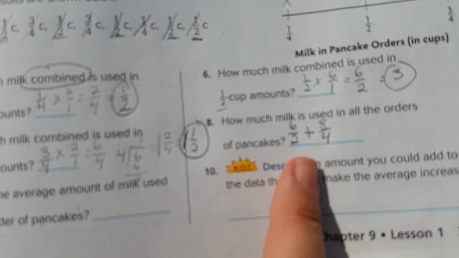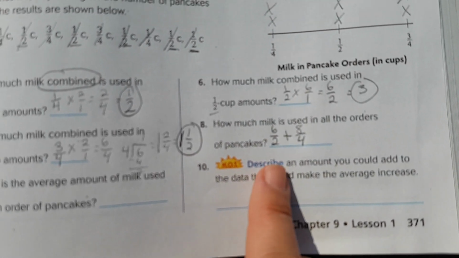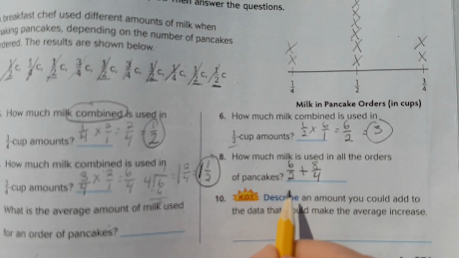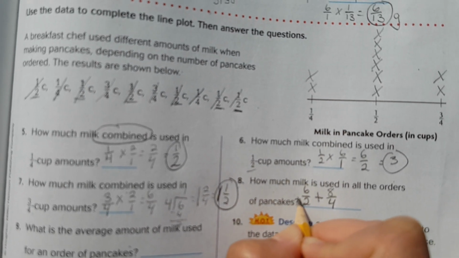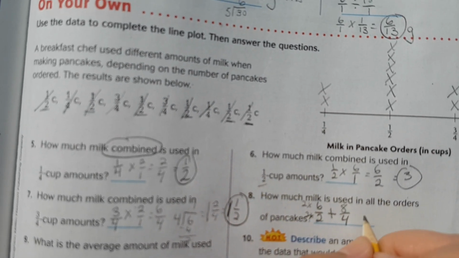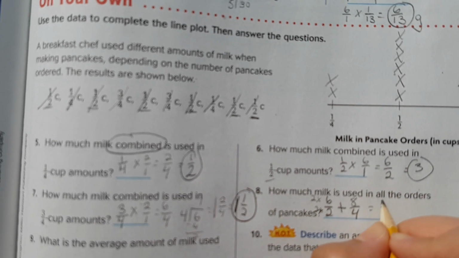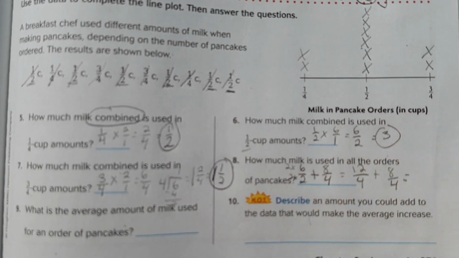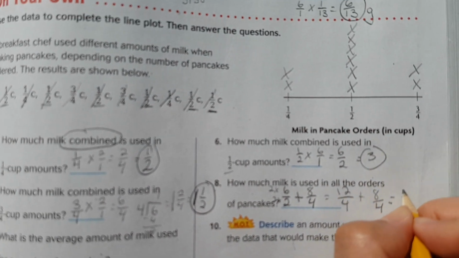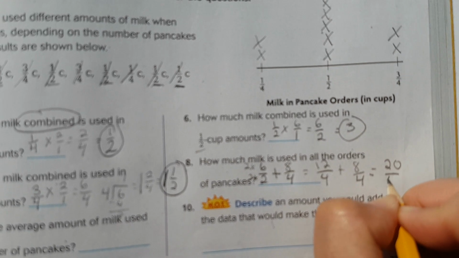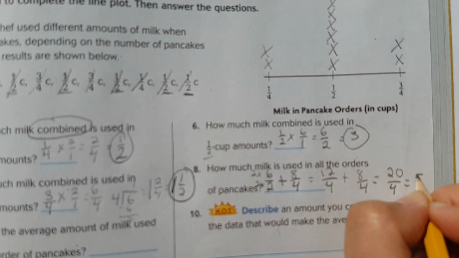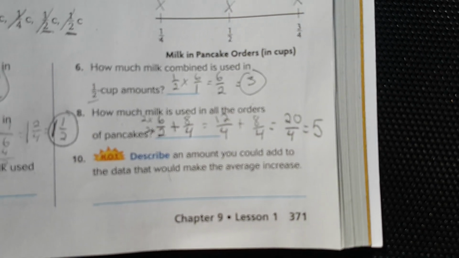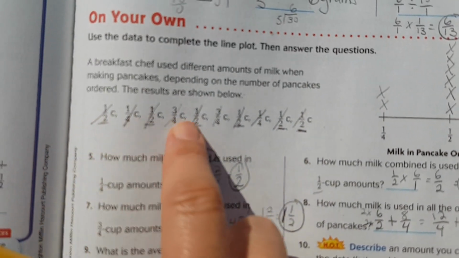When I add, remember you have to have a common denominator, correct? All right, so the common denominator is 4. 2 goes into 4 2 times, so I'm going to multiply 2 on both ends. So 2 times 6 is 12 over 4 plus 8 over 4, which equals 20 over 4, which if I divide, equals 5. So there's a lot of work to do here because they didn't all have the same denominator.